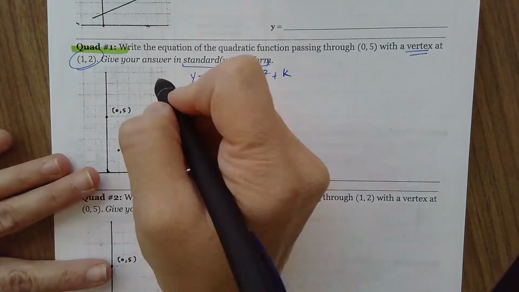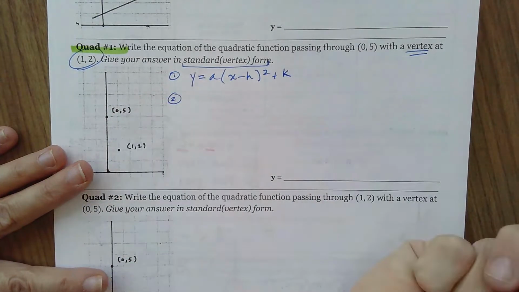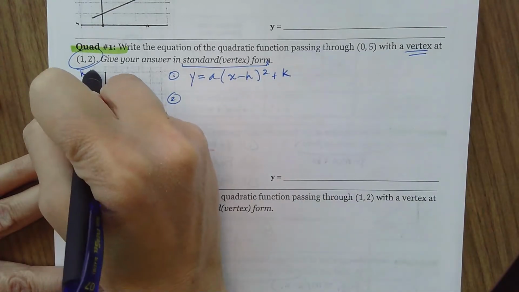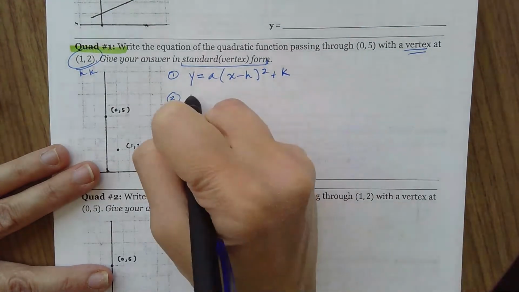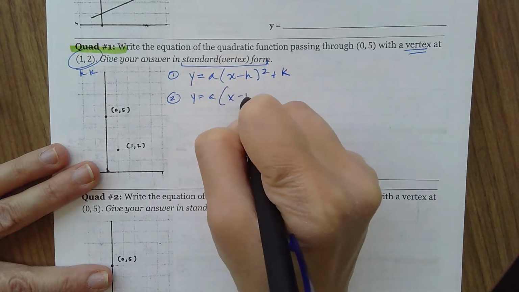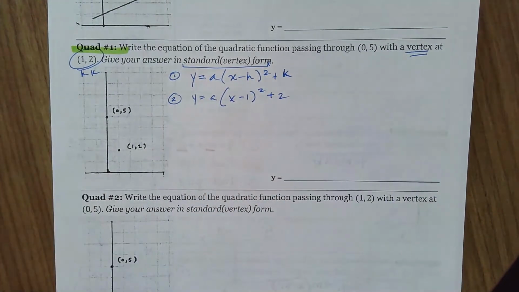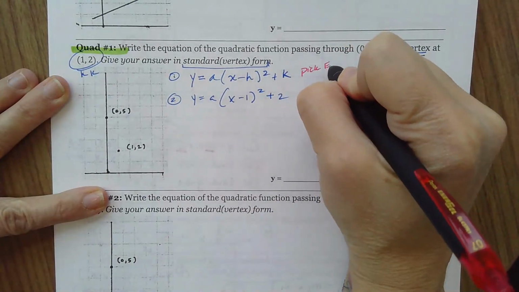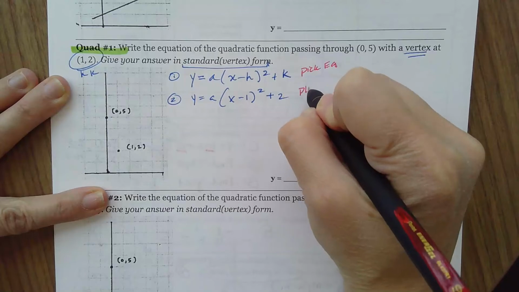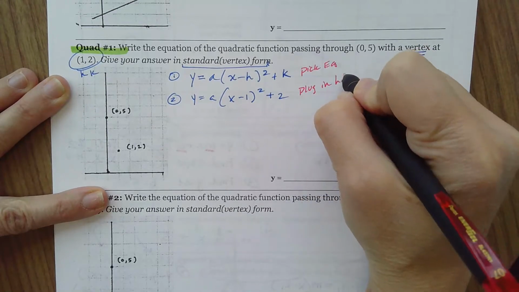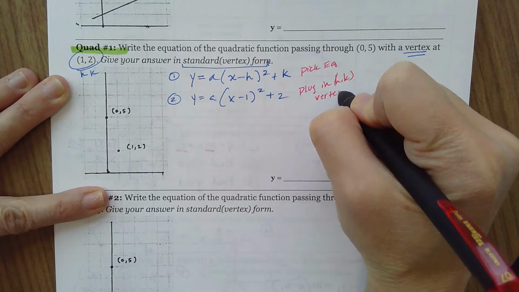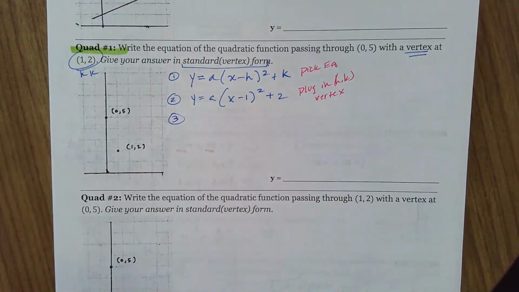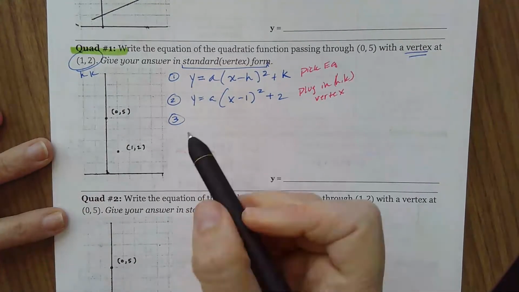That's your equation. So step 2 is you're going to plug in your vertex. So if I know my vertex is 1, 2, that's my h and k. So I'm going to plug in h and I'm going to plug in k. So again here for notes, we pick the equation, and then you're going to plug in h and k, which is your vertex. Step number 3, in order for us to write an equation in vertex form, or standard form as they call it, we need to find the a value.